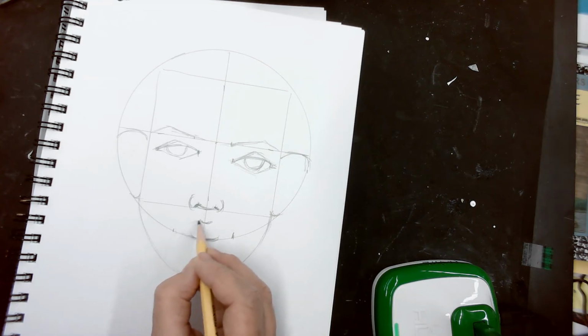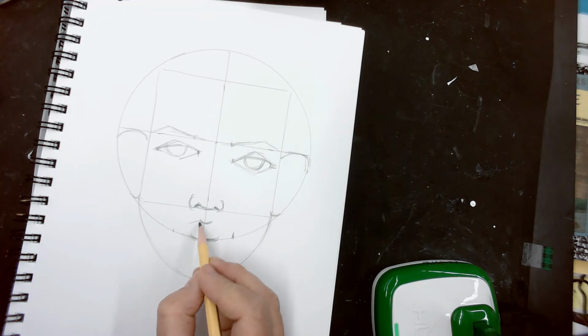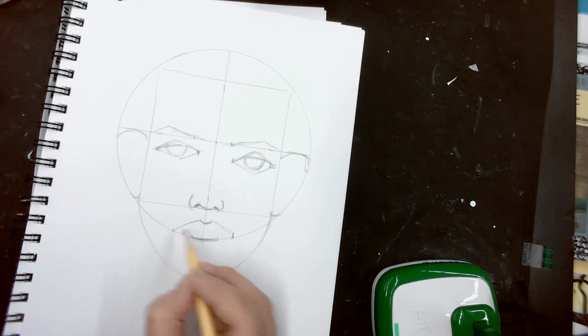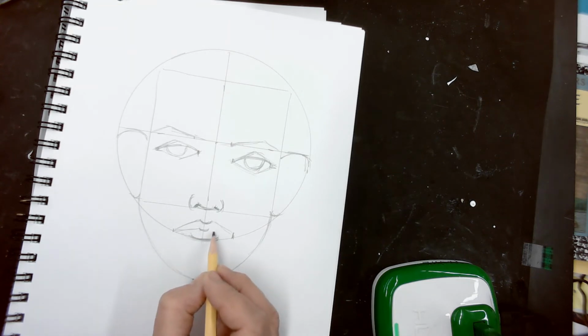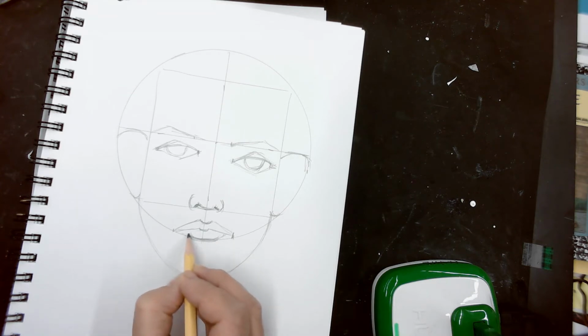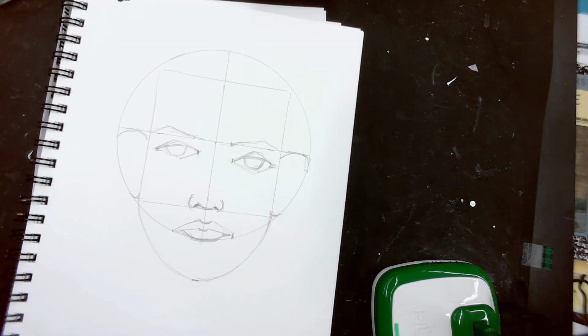I make a little tiny, almost like a little smile, and then I'll draw a line to this, almost to the circle, and then I'll make another little smile, and draw another line to the circle. So that's your basic mouth.